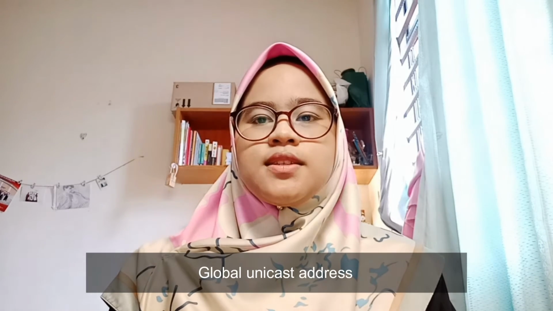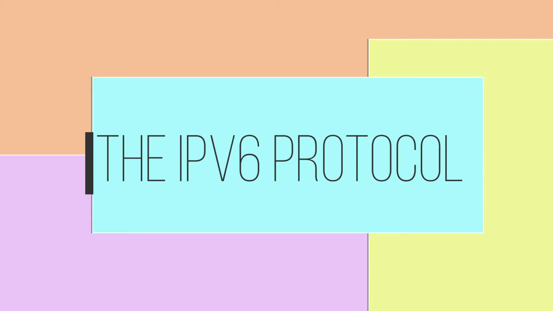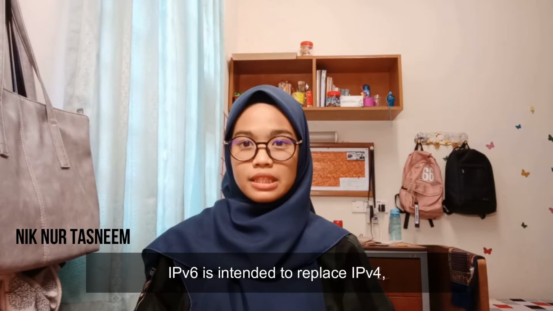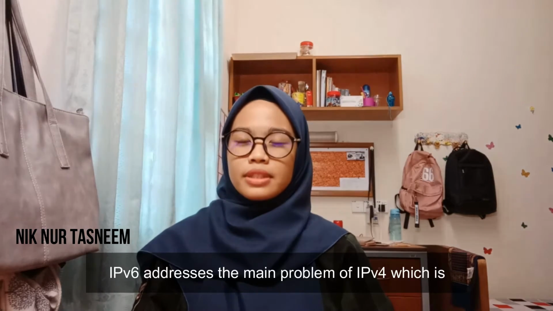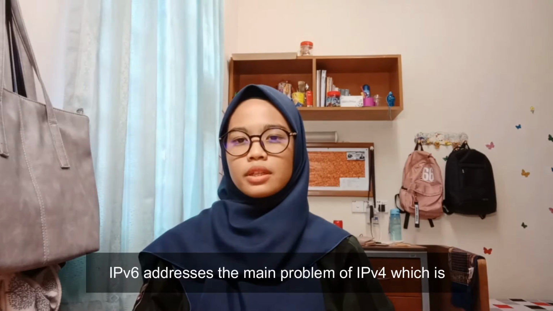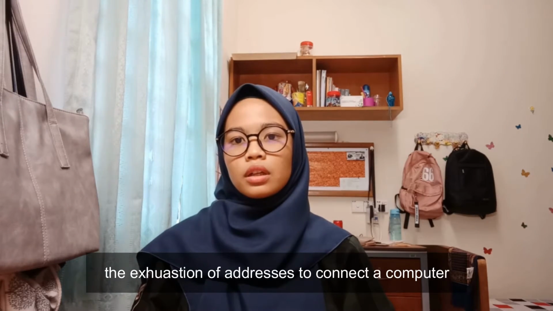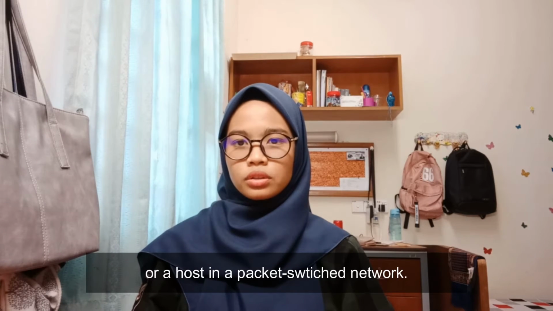Global unicast address. IPv6 is intended to replace IPv4. IPv6 addresses the main problem of IPv4, which is the exhaustion of addresses to connect a computer or a host in a packet switch network.